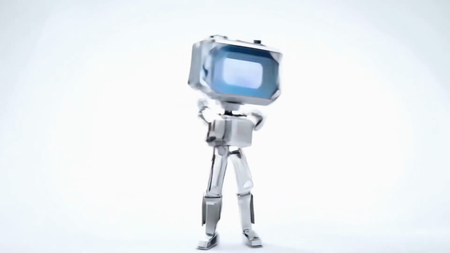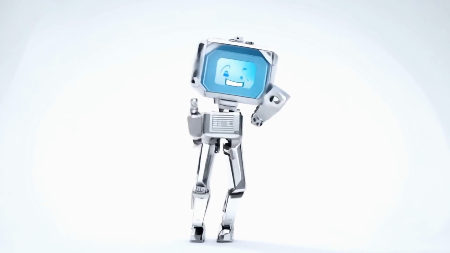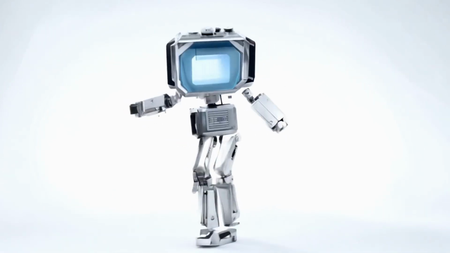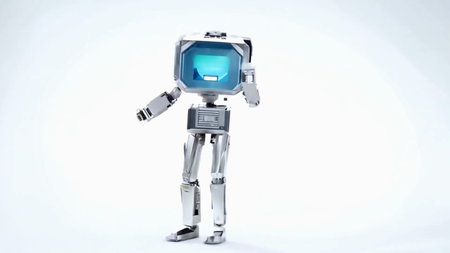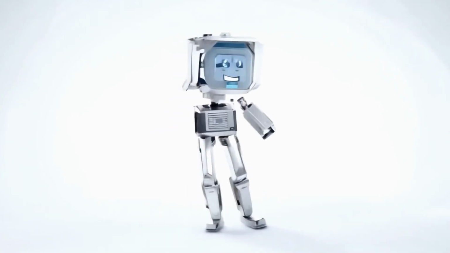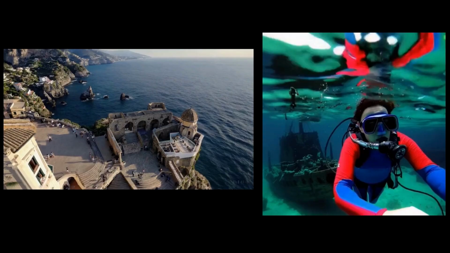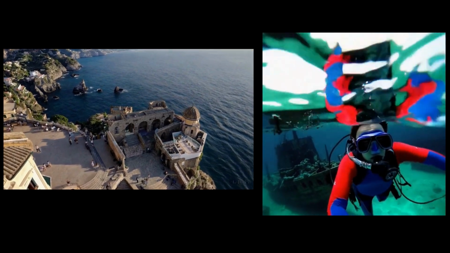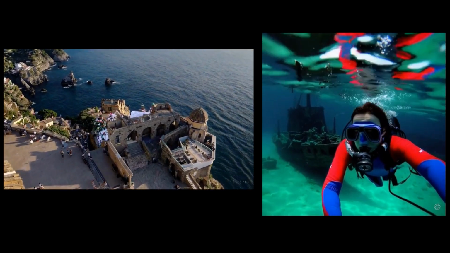Picture this. You describe a scene, and it comes to life right before your eyes. That's the power of AI video generators. They can take text prompts and convert them into realistic-looking videos. Look at these two videos, for instance. Which one do you think is AI generated?